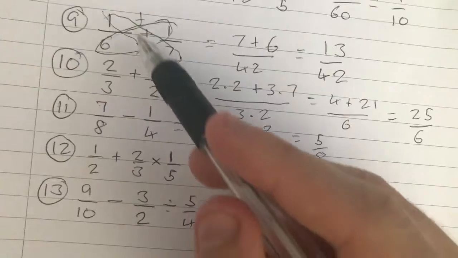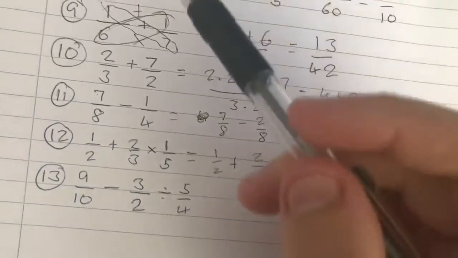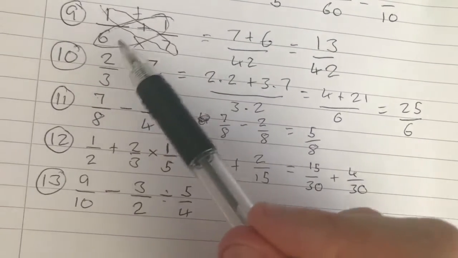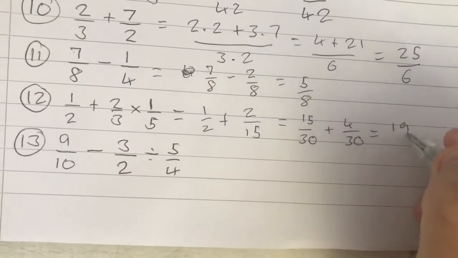Of course these two methods are equivalent, they're doing exactly the same thing. It's just, if you can't spot the common one easily, sometimes it's nice to just multiply them together. Okay, and this is equal to 19 over 30.